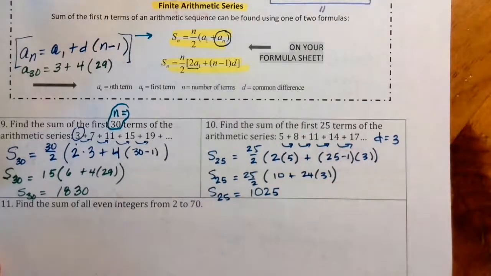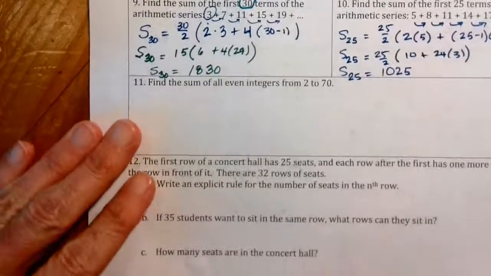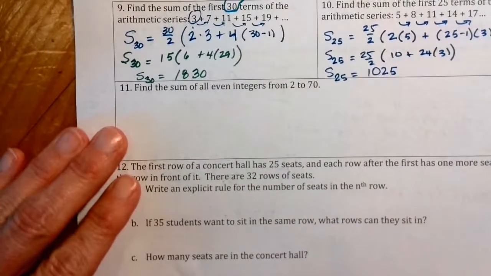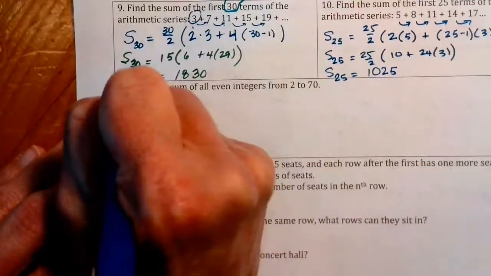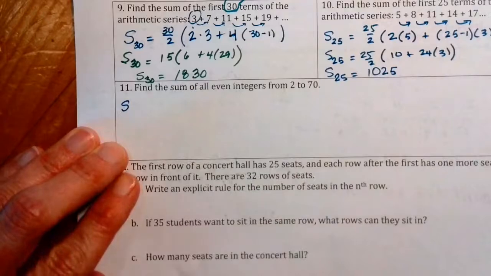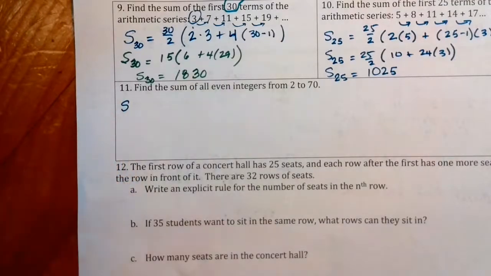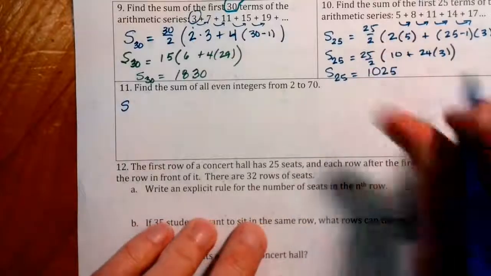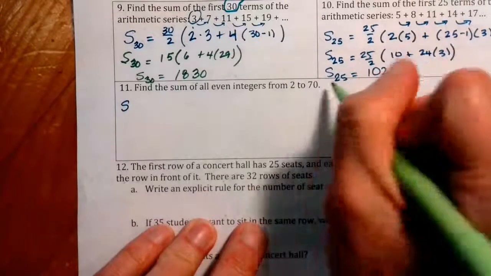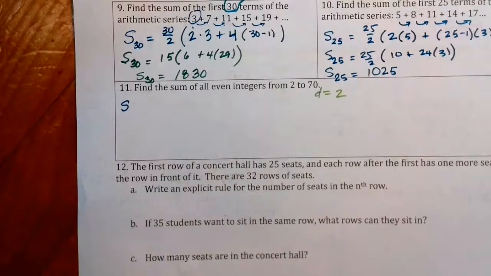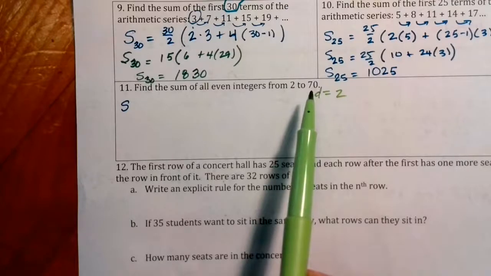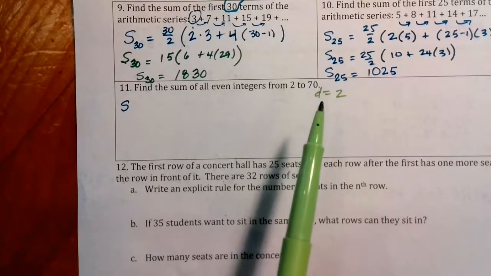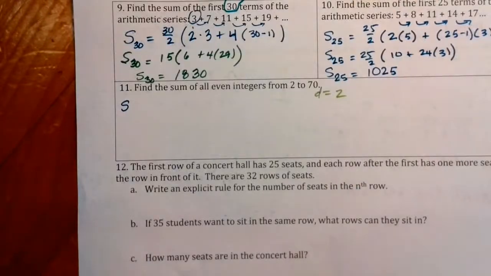Okay? All right. The sum of all even integers from 2 to 70. Let's think about this. So, the sum of all the even integers from 2 to 70. Well, how many are there? I know right away that my difference is going to be equal to 2, right? But do I know what my n is equal to? So that'll be an interesting question for us to figure out as we go through this.